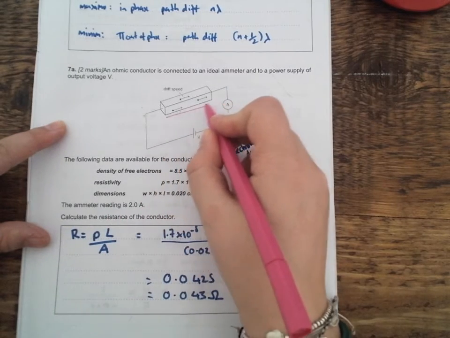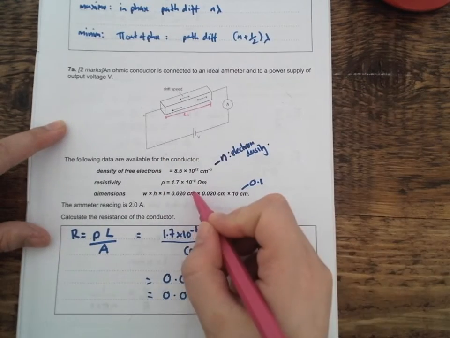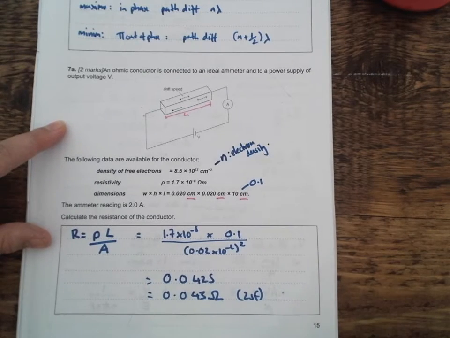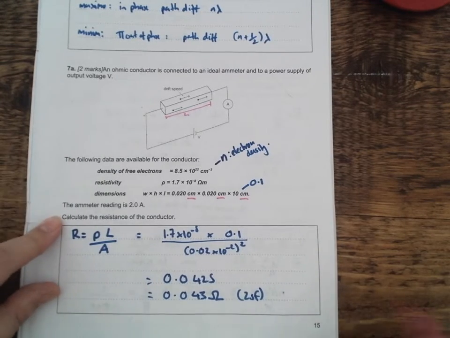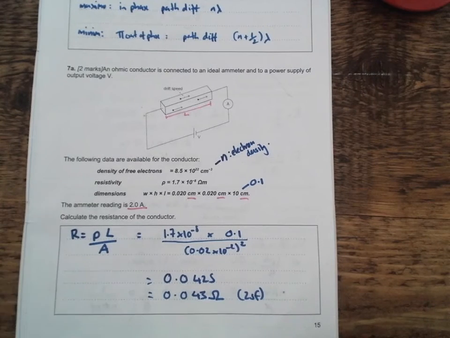Just making sure we know that this is the length there and the width and the height, and just being really careful, these have been given in centimetres, so it's something I need to watch out for. The ammeter reading is 2 amps. Again, that's a little sneaky bit hidden there at the bottom. The first bit says calculate the resistance of the conductor.